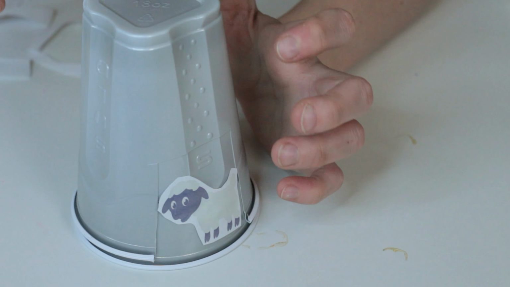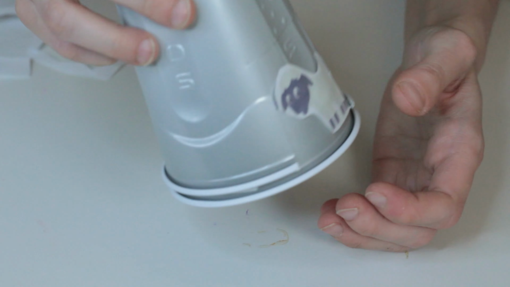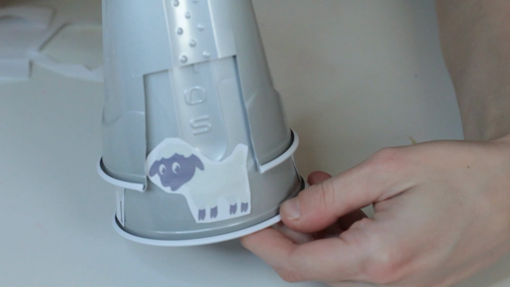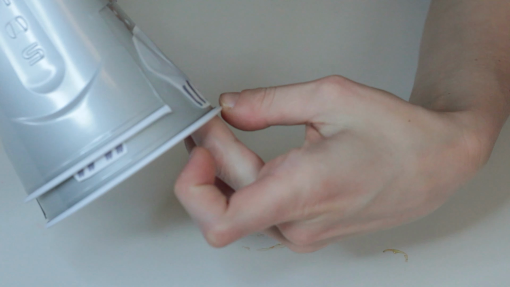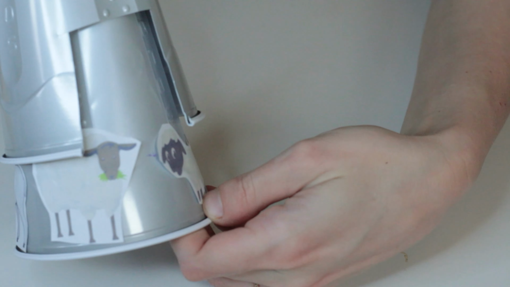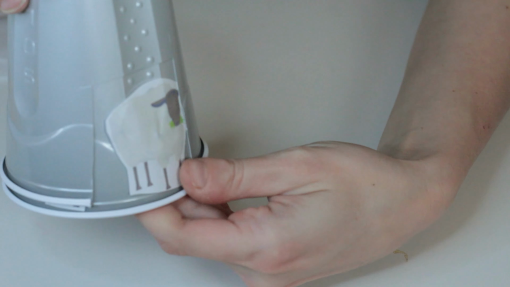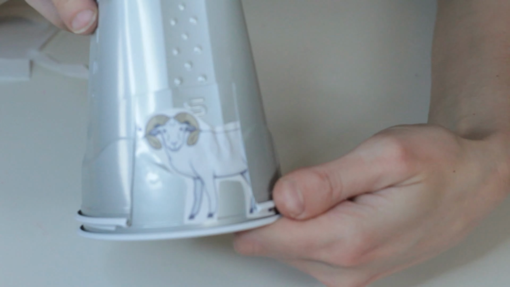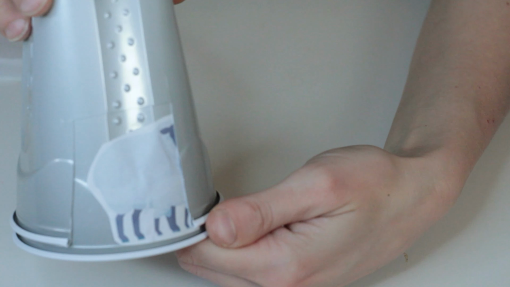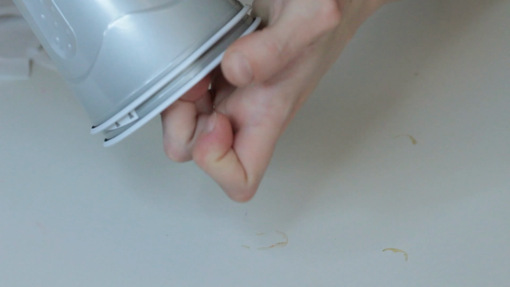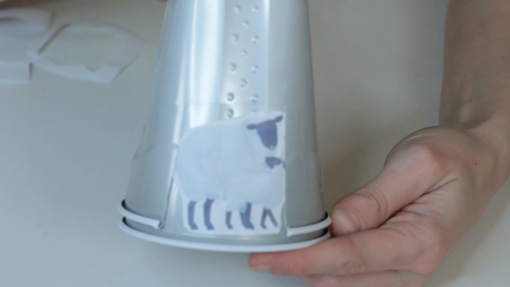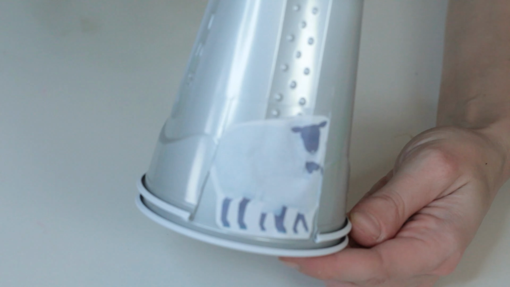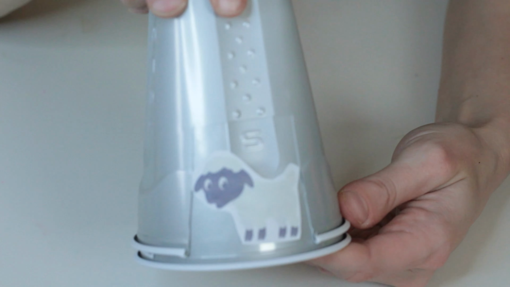Now rotate your cup to identify the different life cycle stages of a sheep. We have our newborn lamb, then we have our ewe, here's our ram, and then finally we've got the mom and baby sheep. So this represents birth.